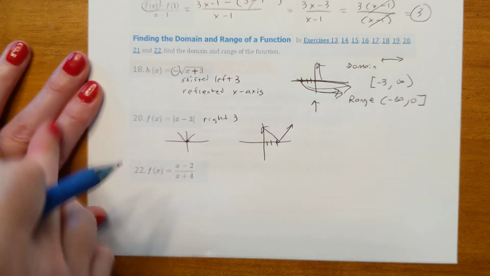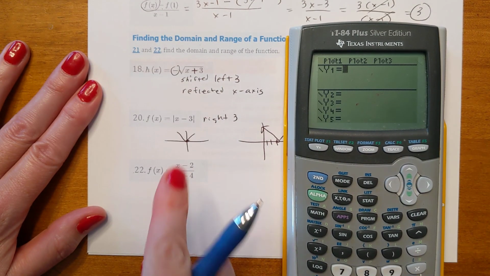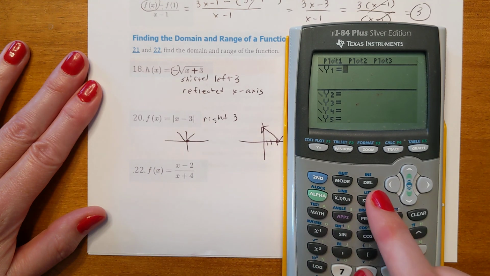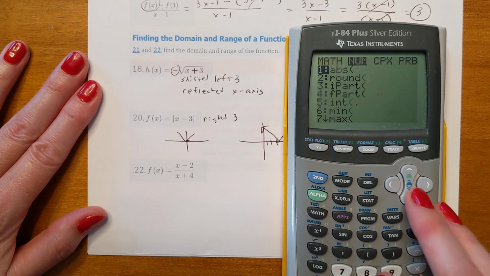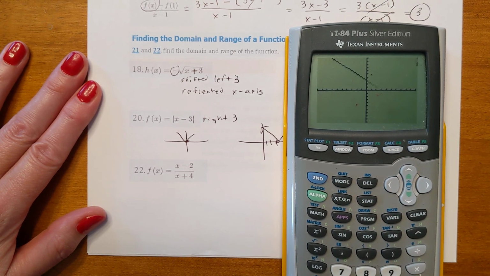And we can double check that again on a calculator. Absolute value is under the word math. There it is. Go over one, the number. It's ABS. So ABS of x minus 3. And you'll get that V shape.